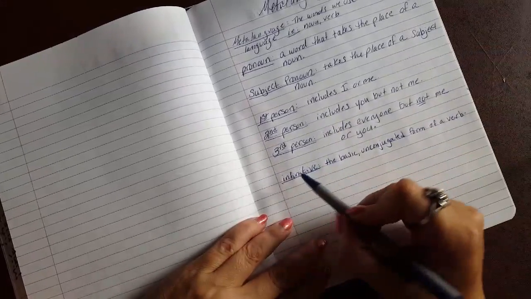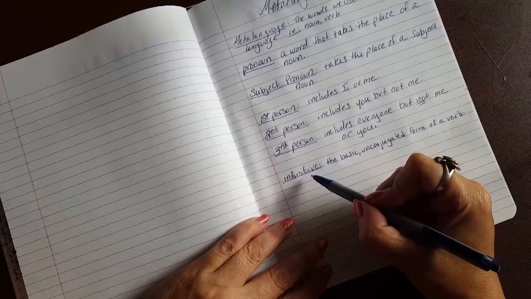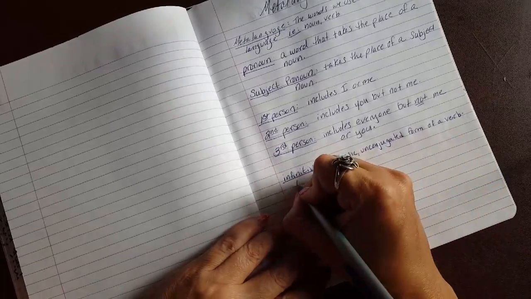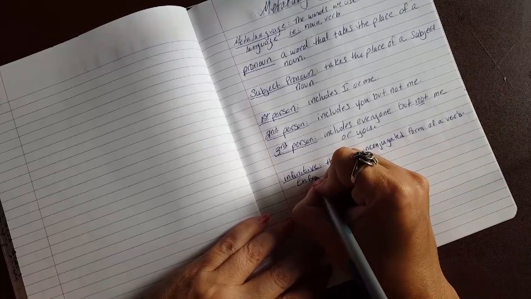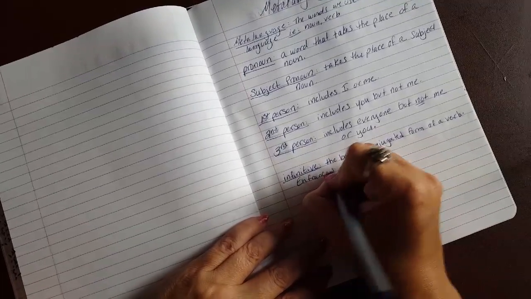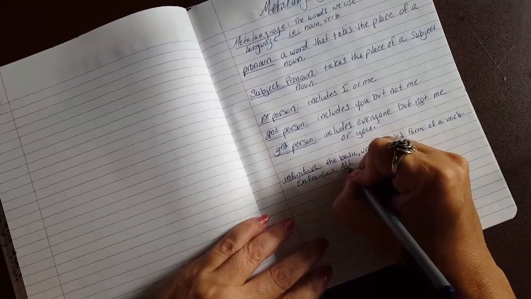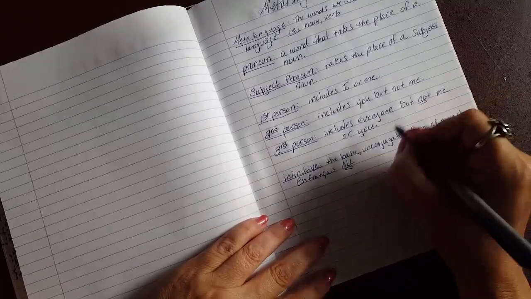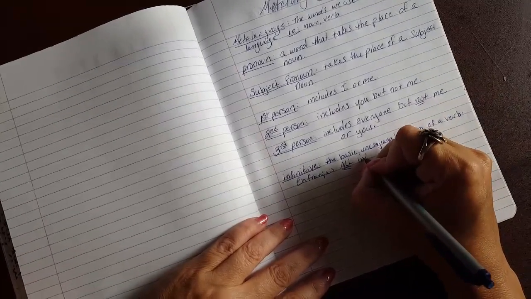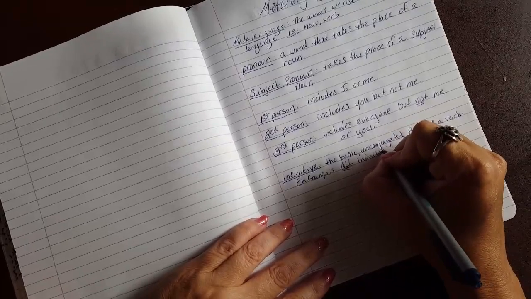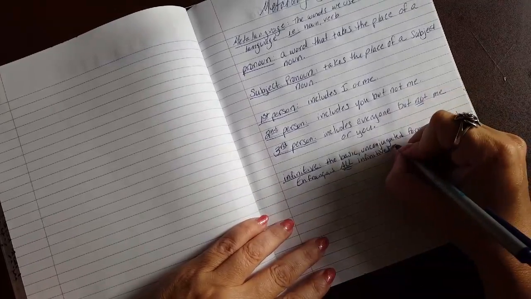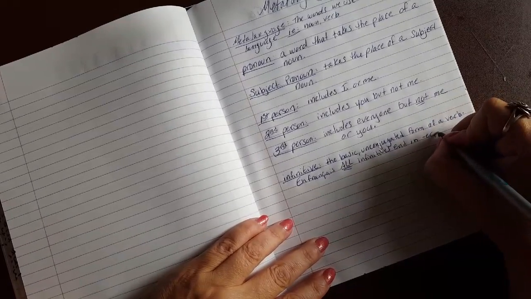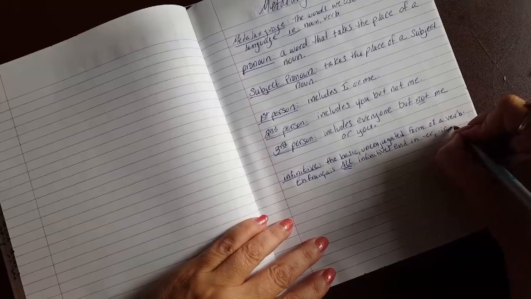En français, tous les infinitifs terminent avec ER, IR ou RE. So, en français, all infinitives, all of them, every single one, whether they're regular or irregular verbs, all infinitives end in ER, IR ou RE.